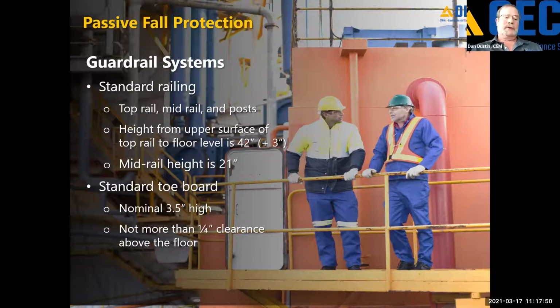Mid-rail splits the difference between the top rail and the working level. And if the system requires a toe board because of the danger of dropping materials or tools, then I have to have a nominal 3.5 inch height, and it has to be mounted so that there is no more than 1/4 inch of clearance above the floor.